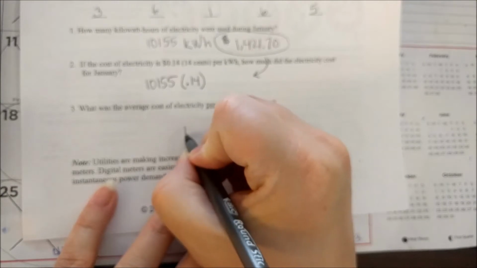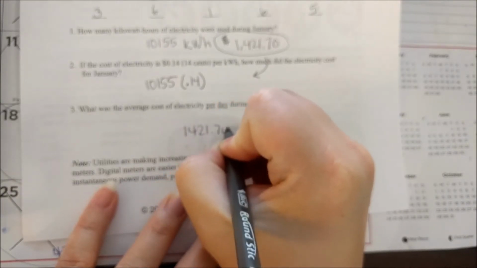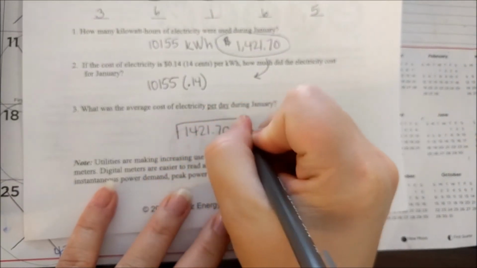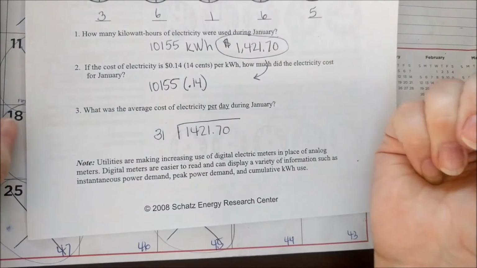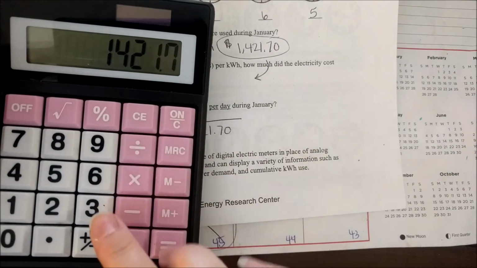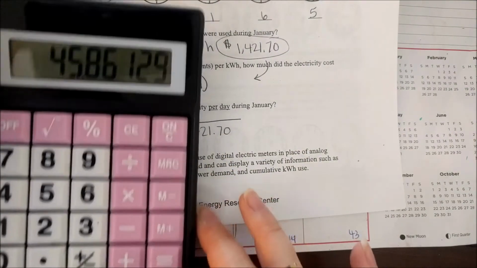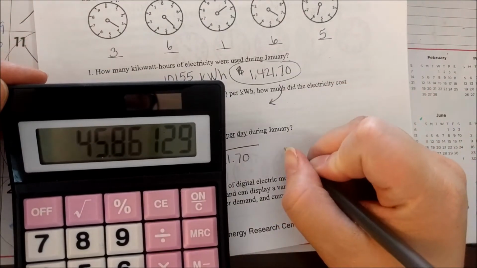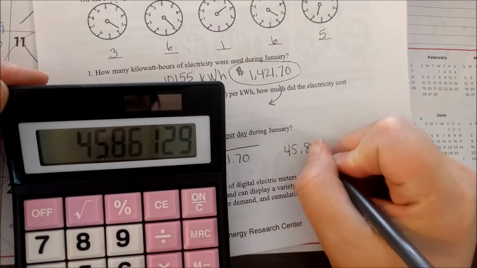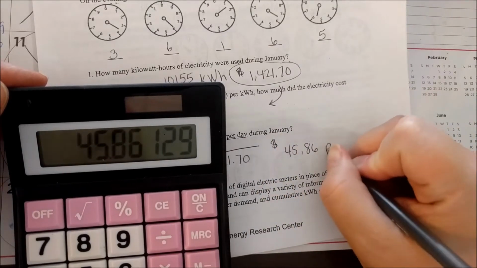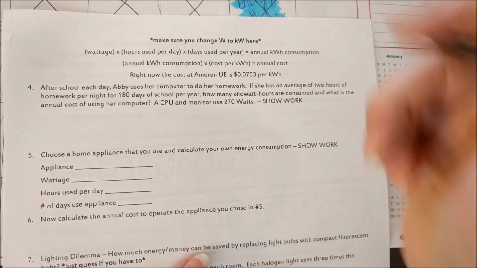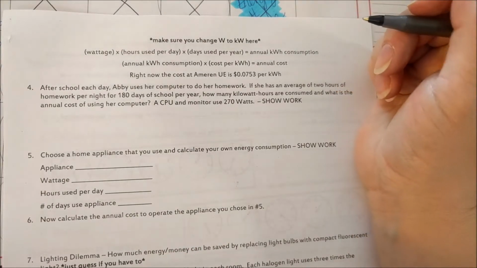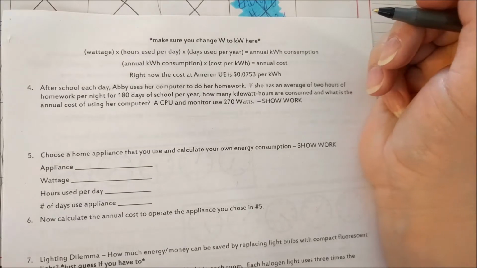What is the average cost of electricity per day during January? So if this is how much it costs for the whole month, you would divide by how many days there are in January. And January has 31 days, right? So I'm just going to divide by 31. So it costs $45.86 per day.